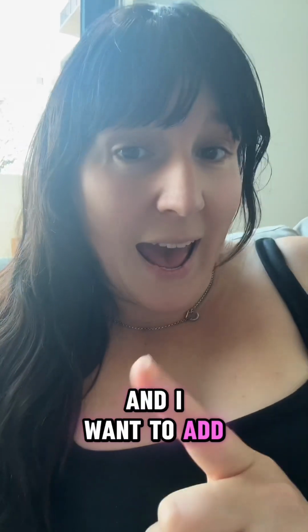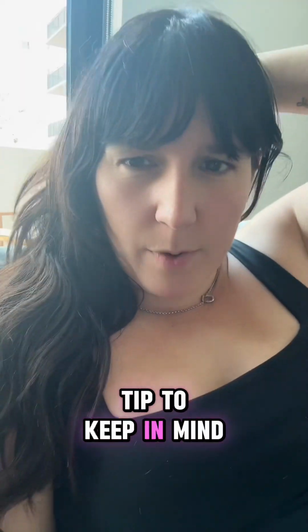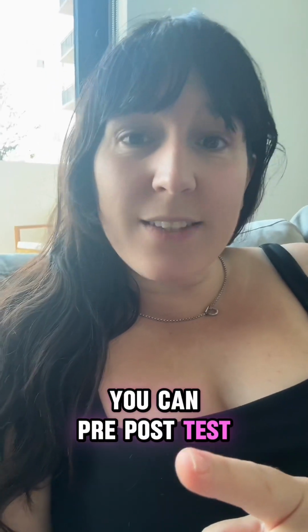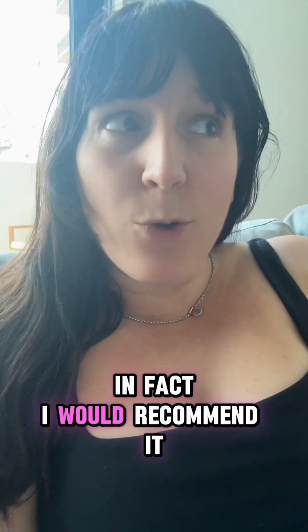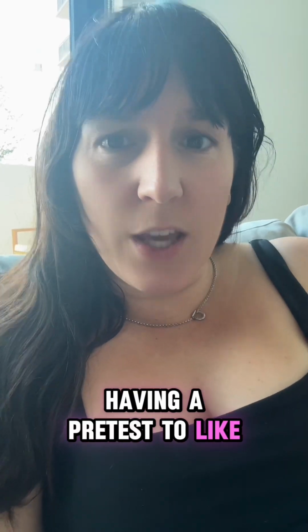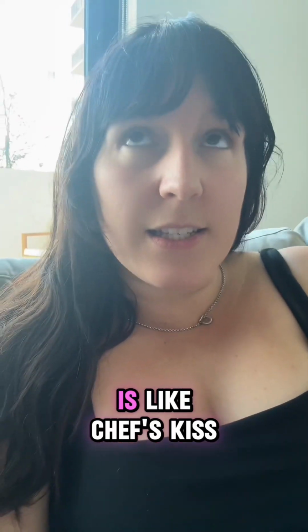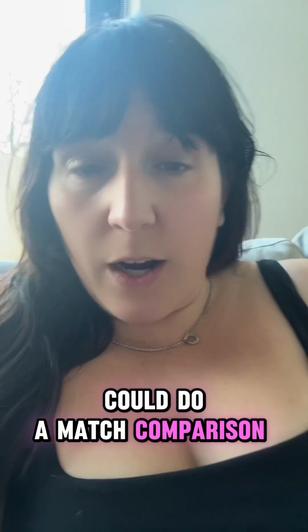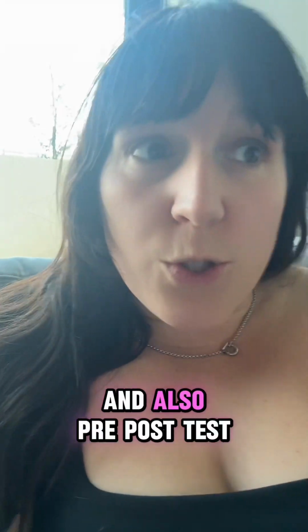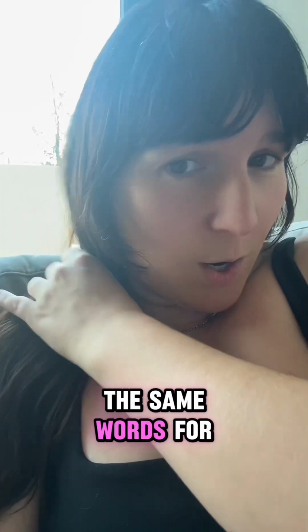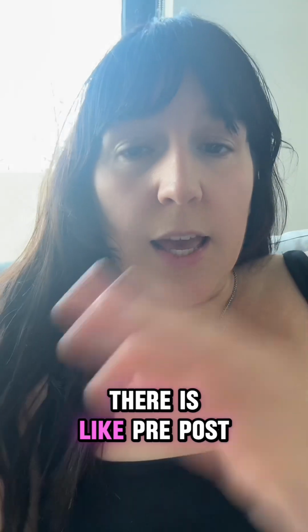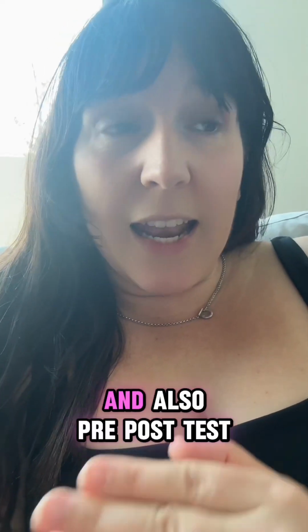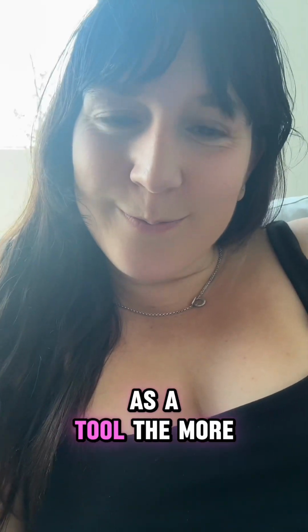And I want to add, because this is a little confusing and also a hot tip to keep in mind, you can pre-post test with any of those. In fact, I would recommend it. Having a pre-test to control for in your analysis is chef's kiss. You want it. You could do a matched comparison design and also pre-post test your groups. Because we like to use the same words for different things. There is pre-post test as a research design and also pre-post test as a tool. The more you know.